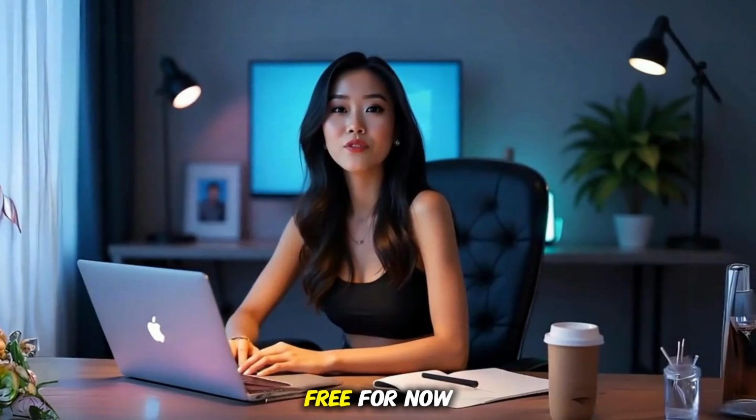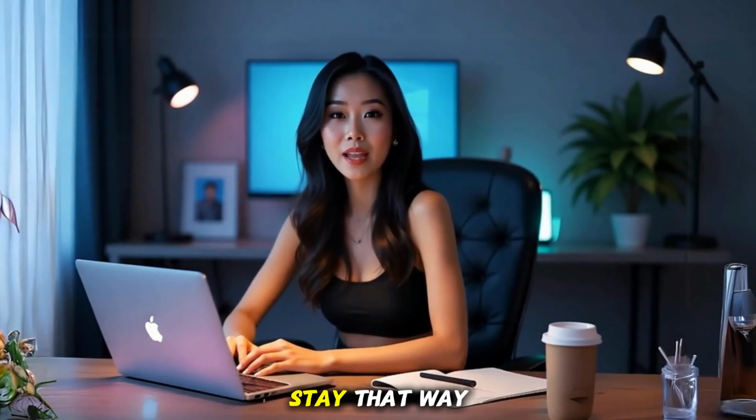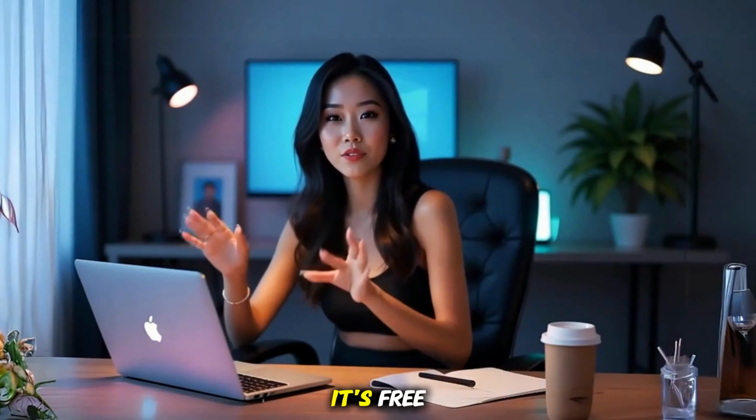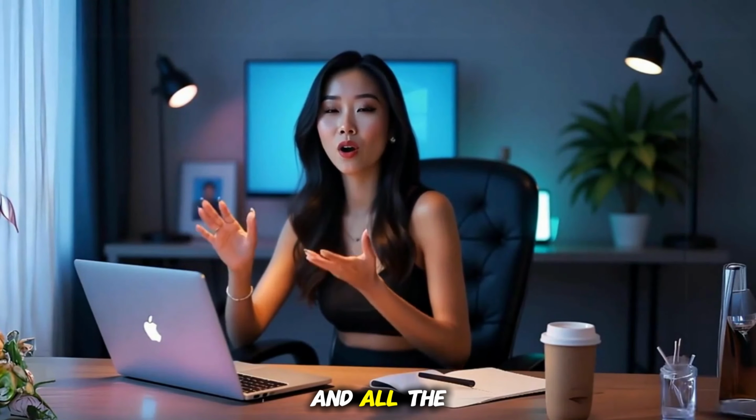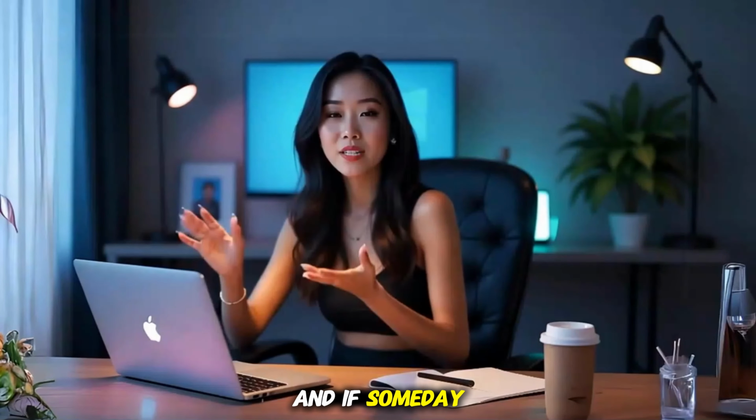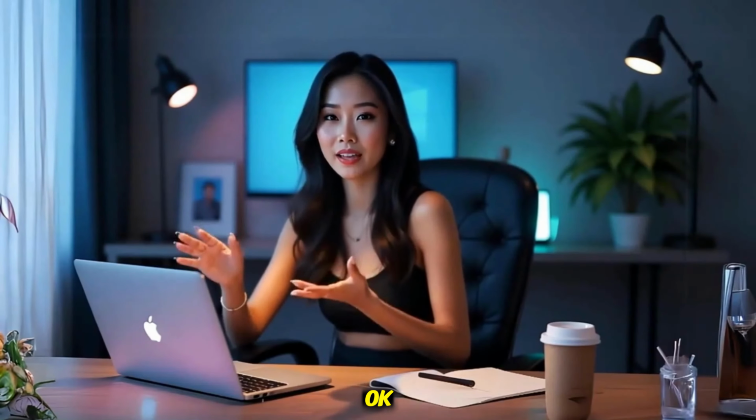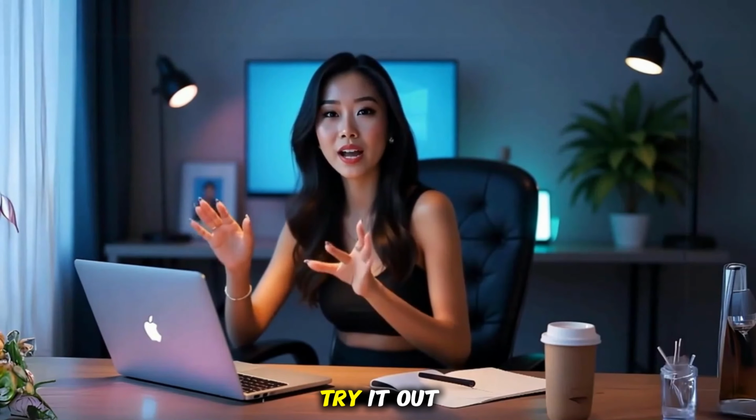But remember, it's free for now. We don't know how long it'll stay that way. So take advantage of it while it's free and explore VEO 3 and all the other incredible tools. And if someday it becomes paid, don't blame us, okay? That just means you were late. So go now, try it out, and make the most of it.